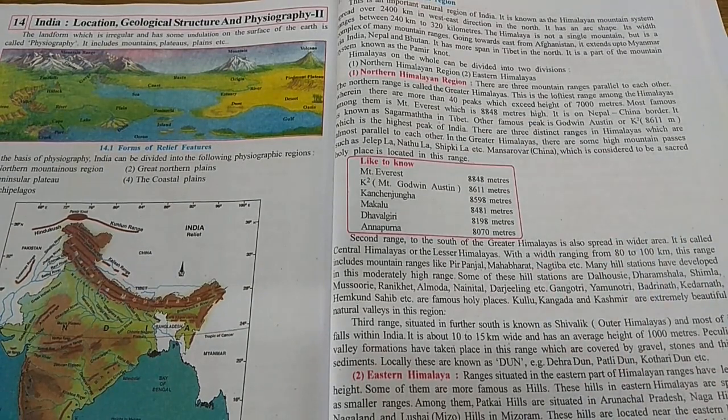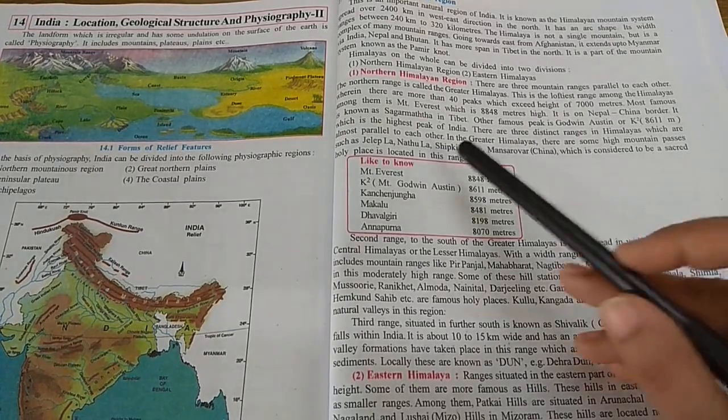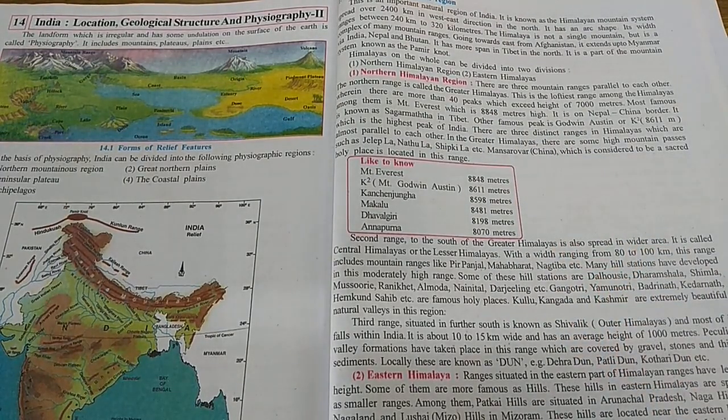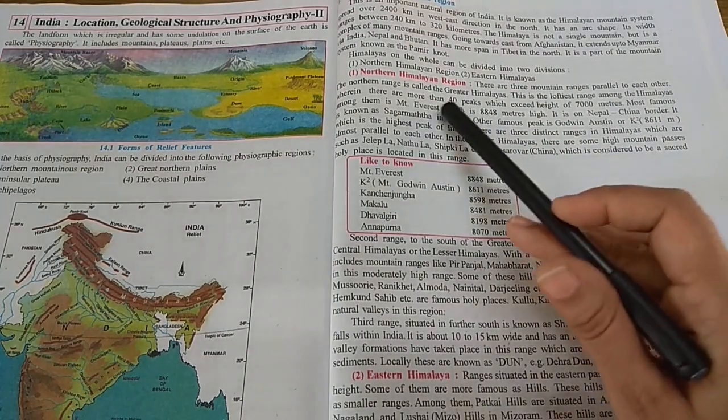So what are they saying? This is the loftiest range among the Himalayas, the highest range, wherein there are more than 40 peaks. It is not one or two, but more than 40 peaks, which exceed the height of 7,000 meters. Most famous among them is Mount Everest. Underline.